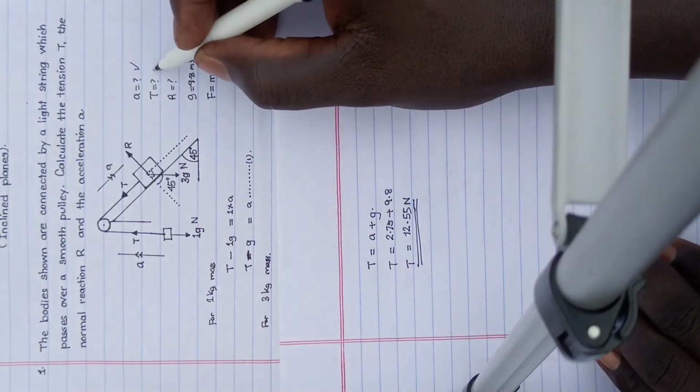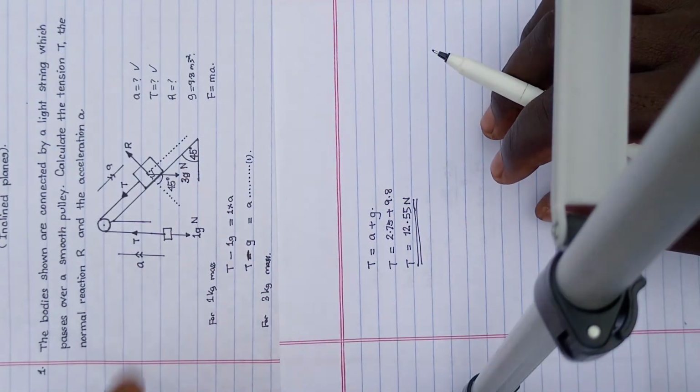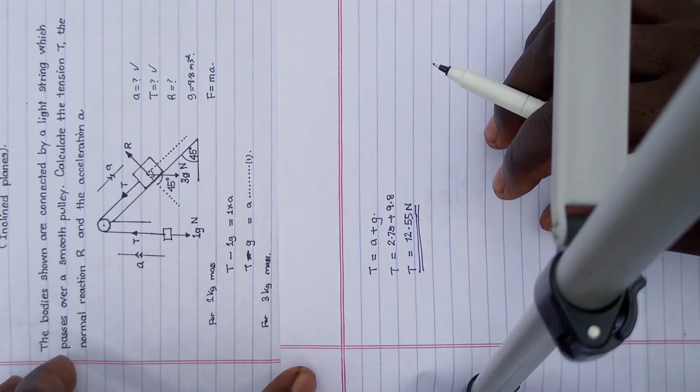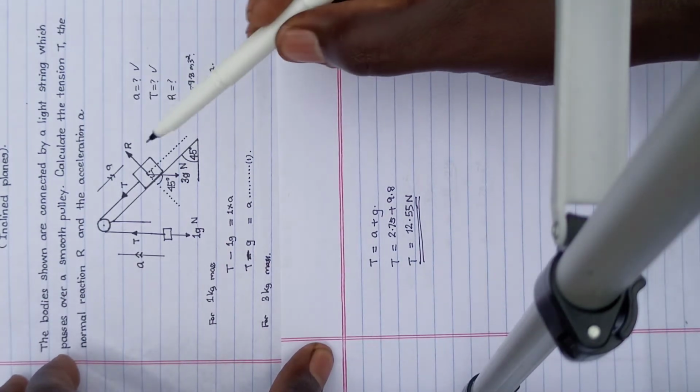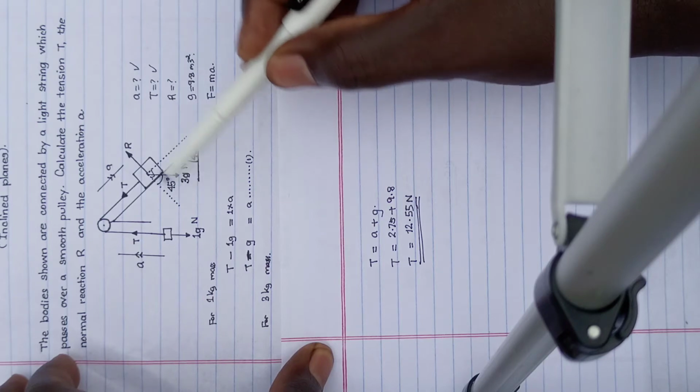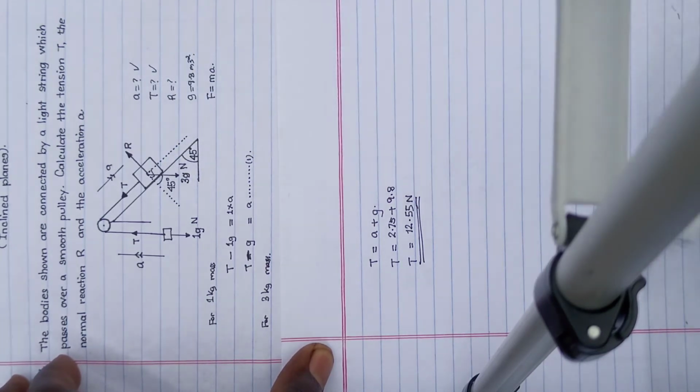So our tension is being got. And now let's consider resolving perpendicular to this plane in order for us to get some equation that links the normal reaction.